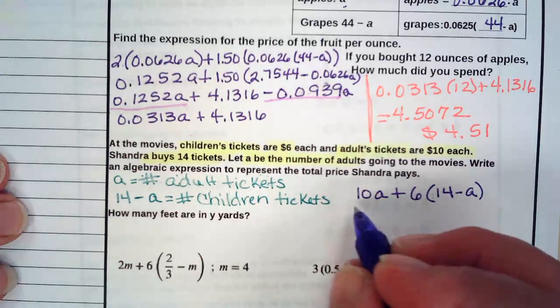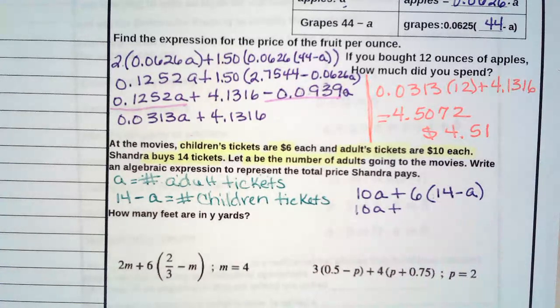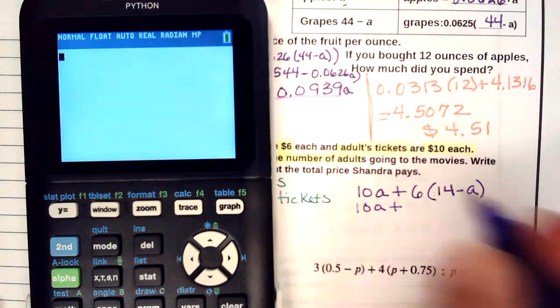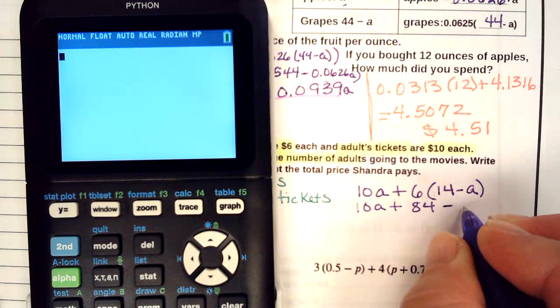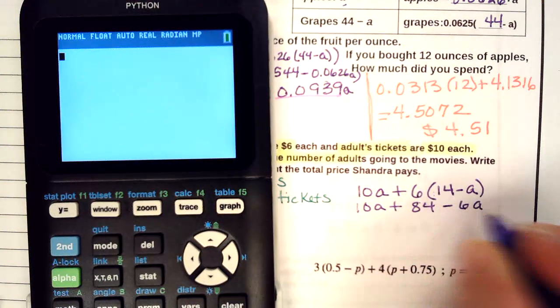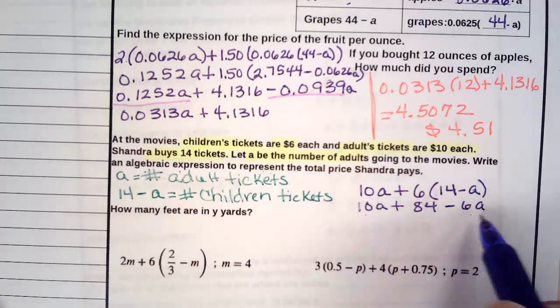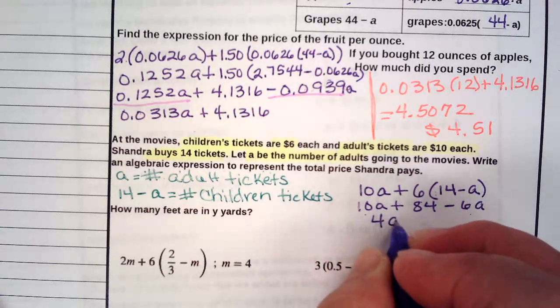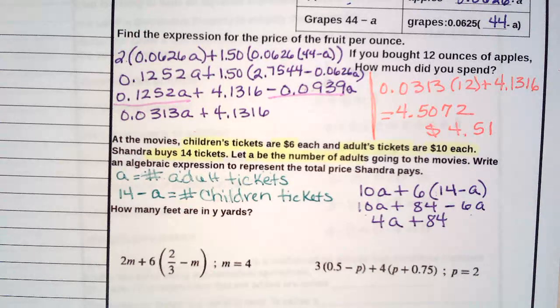Yep. So this will be 10A plus 6 times 14, that would be 60 plus 24, which would be 84, minus 6A. Combine your like terms. 10A minus 6A is 4A, plus 84. There's your expression.